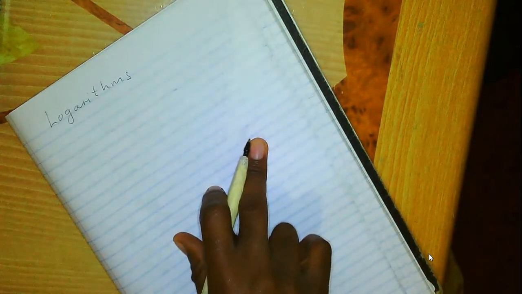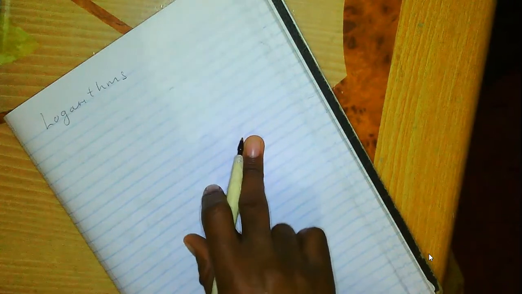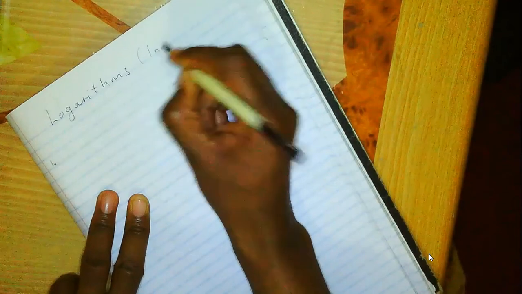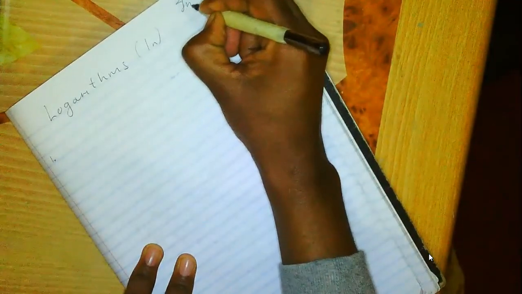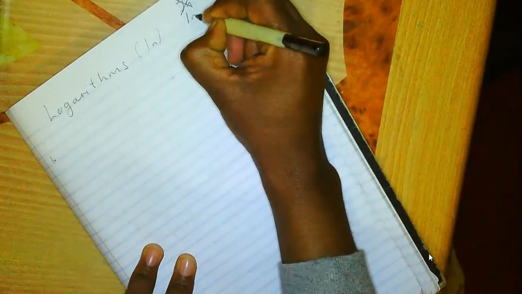Now, in our lecture, of course, I did explain the relationship between log and exponents, but this time I'll just stick to one story. We want to introduce log, and this log we will call ln, written as ln, not in. This is wrong. It's ln.